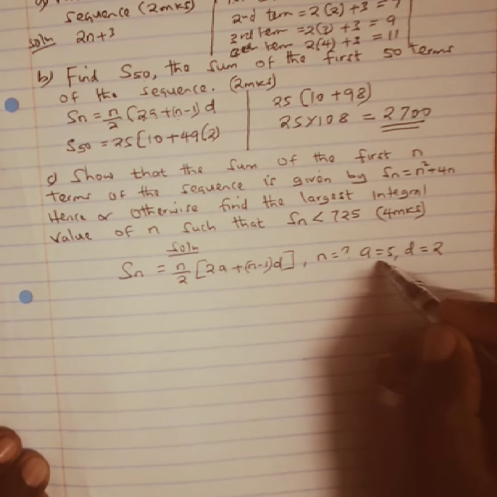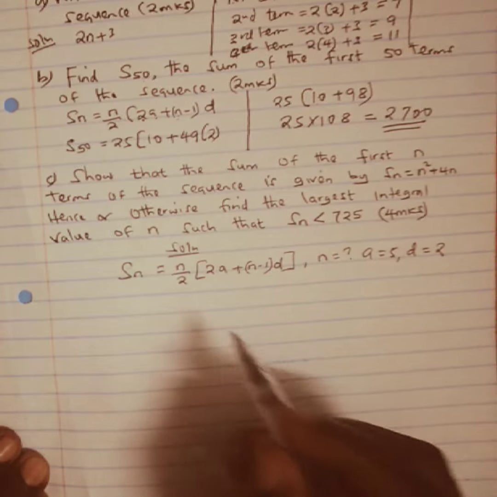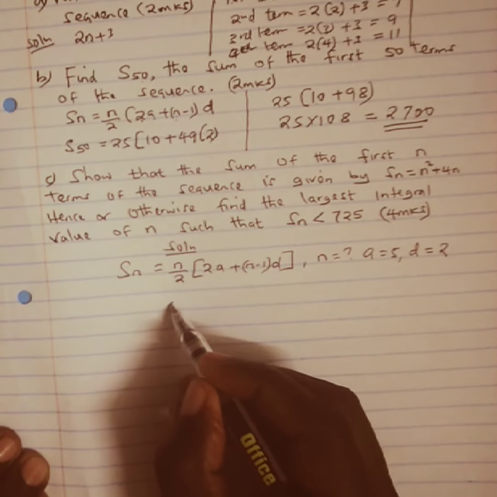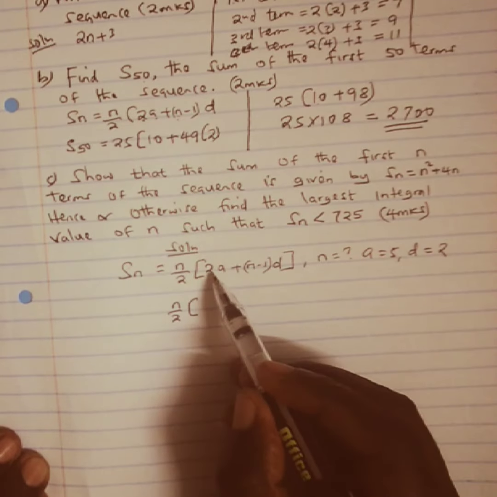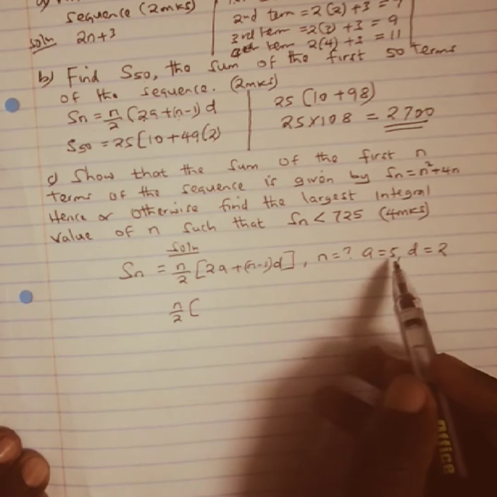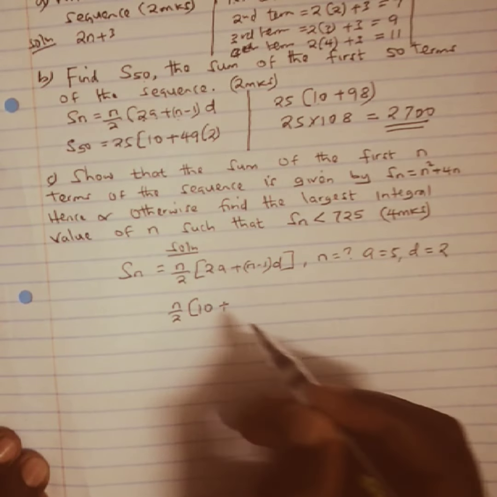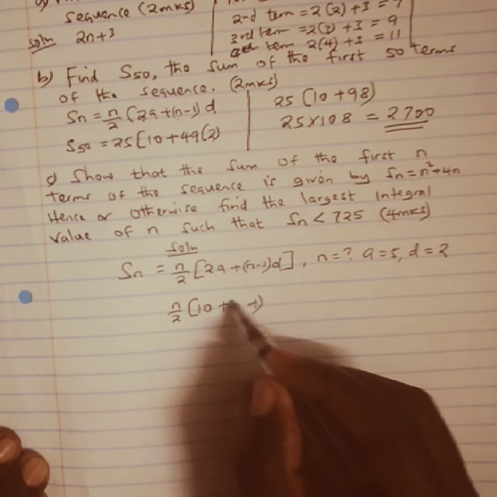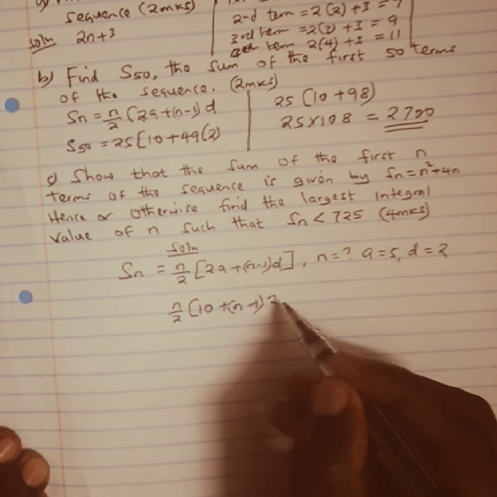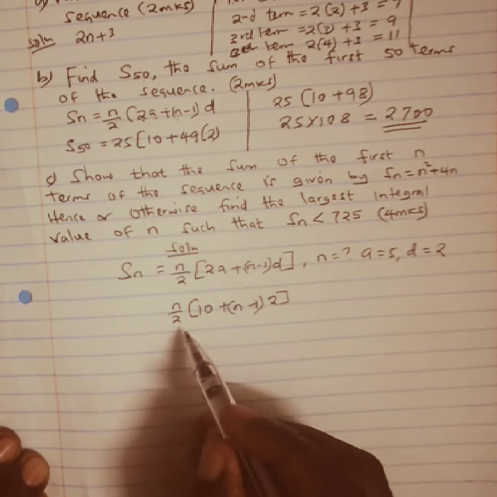If we have the first term and the common difference, then we can proceed without any problem. n we don't have, so we have n divided by 2 into 2 times a, and we know a is 5, so we are going to have 10 plus n minus 1, we multiply by d, which is 2.